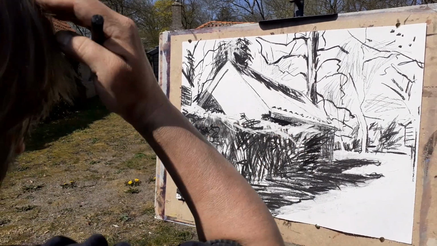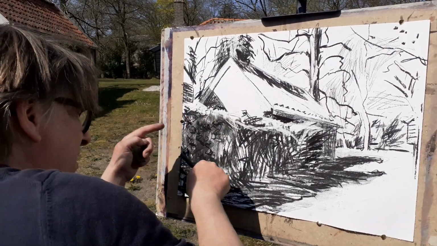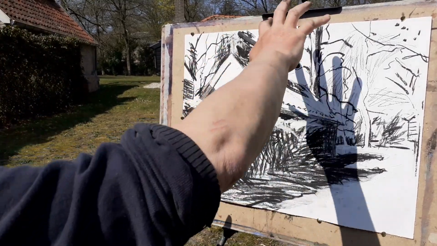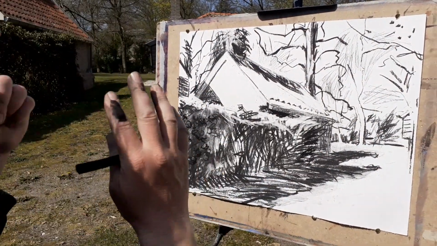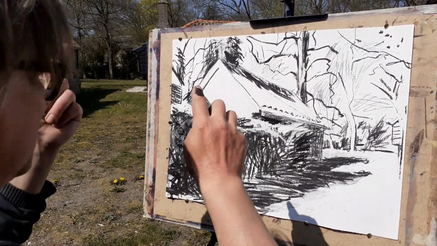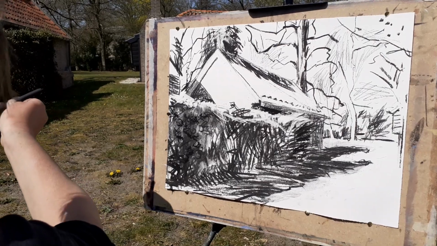So tonally, importantly, it's very easy to micromanage certain areas and then forget the bigger picture. You always have to constantly go back and assess everything to get a sense of what's really going on tonally.